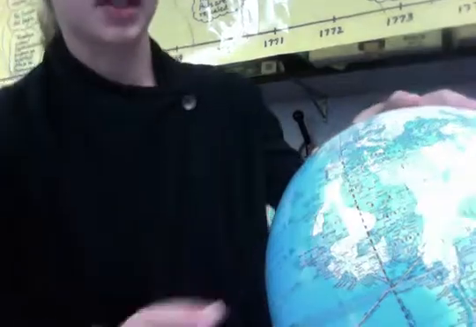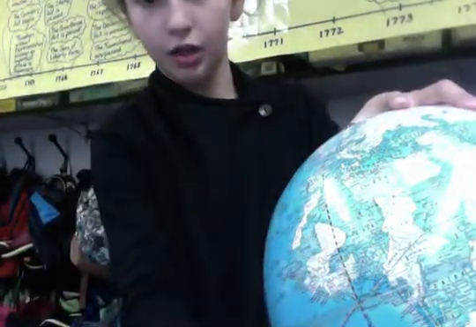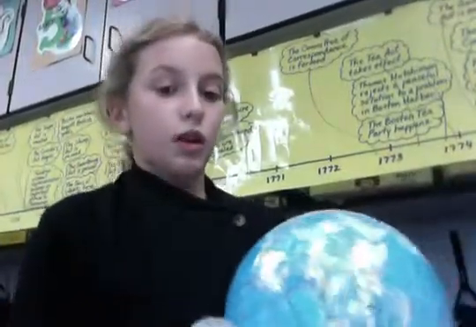So the axis is like an invisible line that runs right through the Earth. It doesn't go around it. It goes straight through the middle, which is the 0-degree line. And the axis is a little tilted, and that's what makes the seasons.